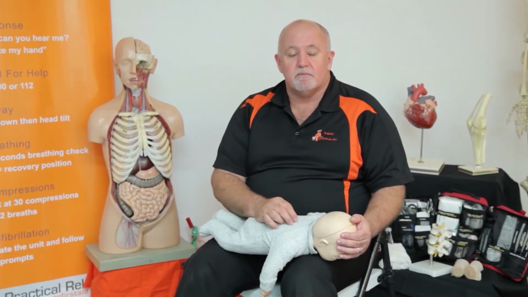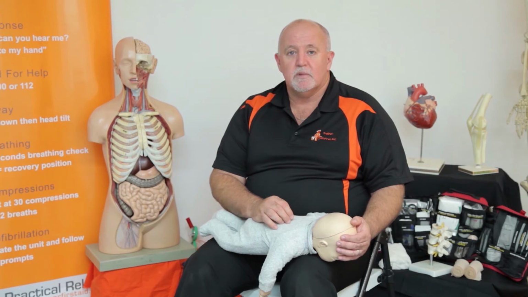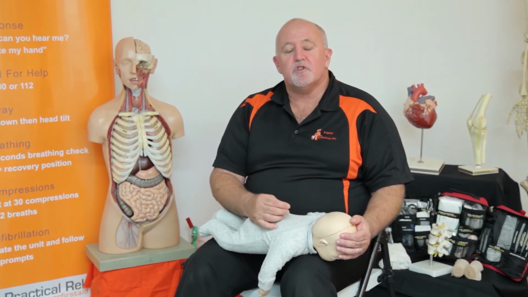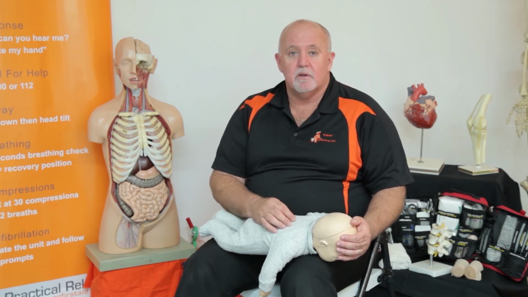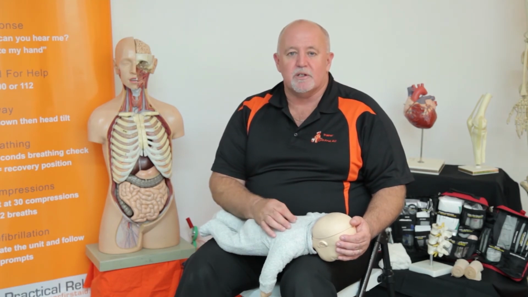Choking is an obstruction in the airway. There are two types, that is a partial obstruction and a complete obstruction. With a partial obstruction, the person should still be able to cough. If a person is choking and coughing, we should encourage them to cough. It's when the person has a full obstruction that they may lose the ability to cough or speak.